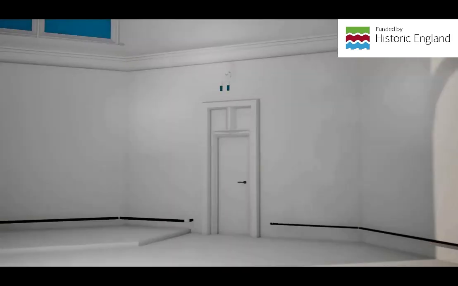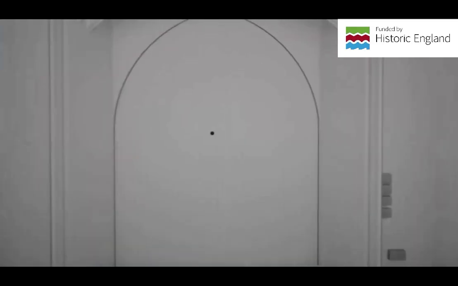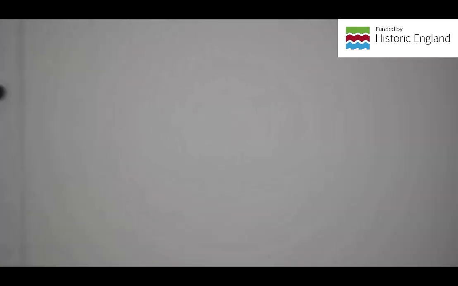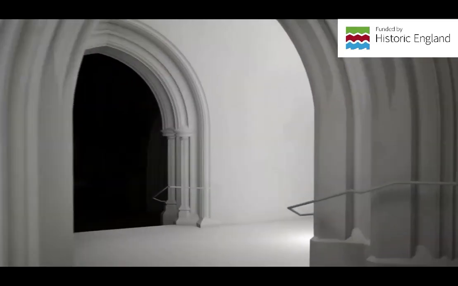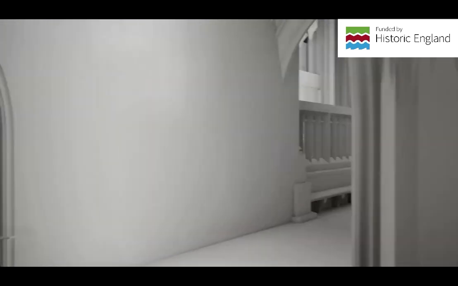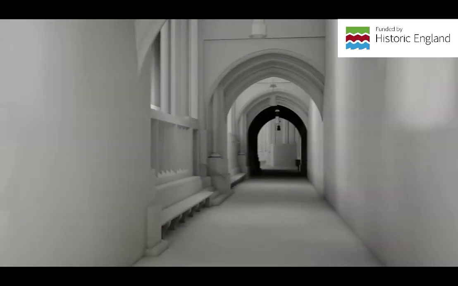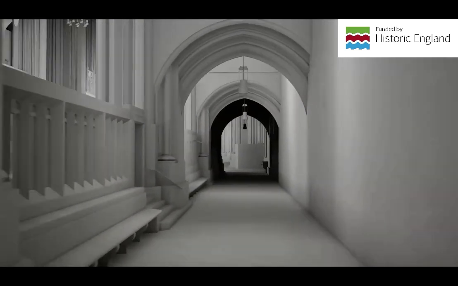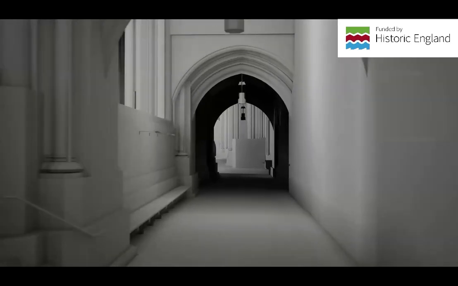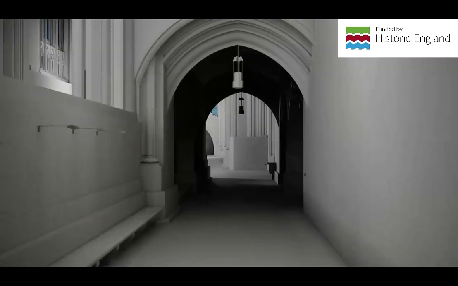Using the point cloud as a reference, we begin tracing and modelling walls, floors, windows, and structural elements to replicate the building in digital form. As we build the model, we integrate metadata such as materials, asset details, and construction elements to enhance the intelligence of the model.